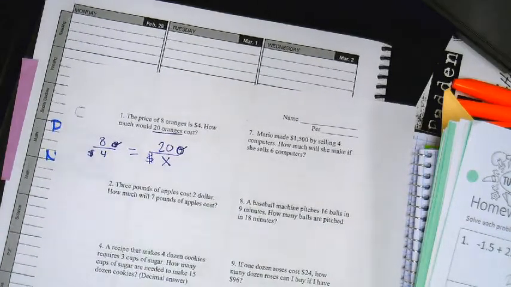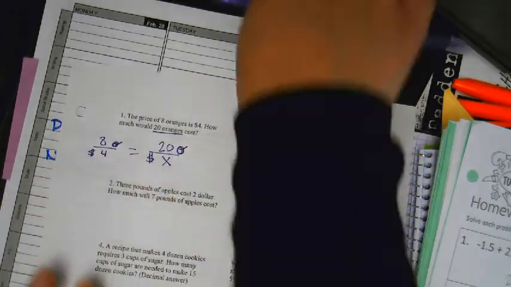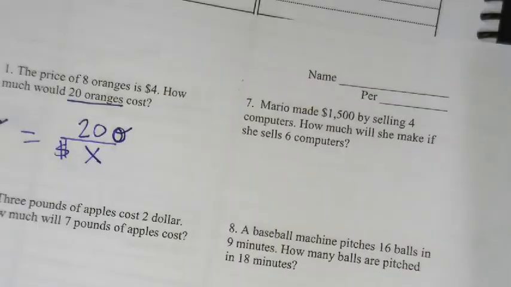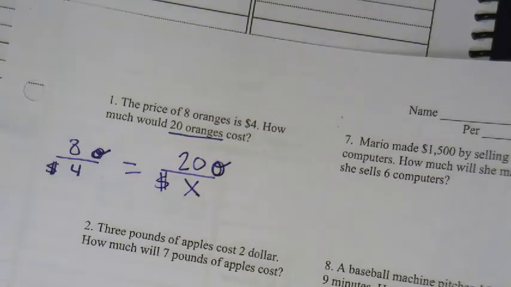Okay, so when I give you a test, this is the first thing I'm grading. Did you set up the proportion correctly? Even before you start doing math, did you set this up correctly? Yes, that would be a point. Does that make sense? Okay, the second part is actually doing the math.